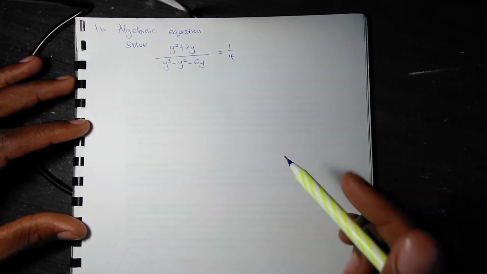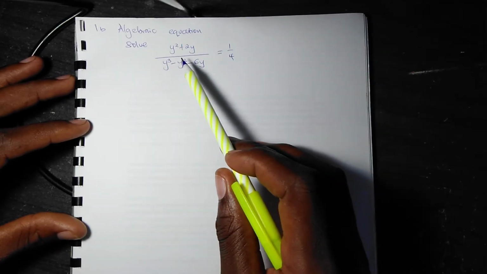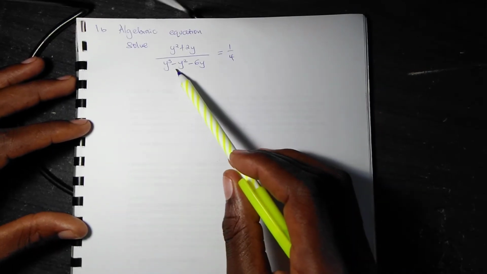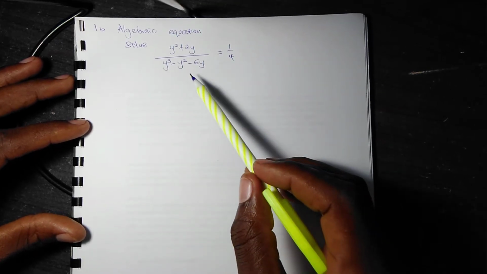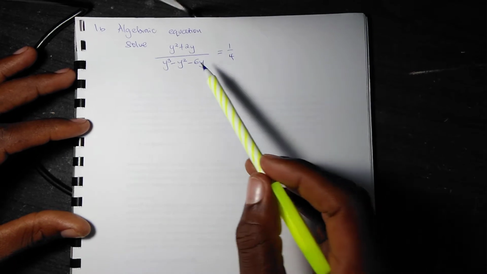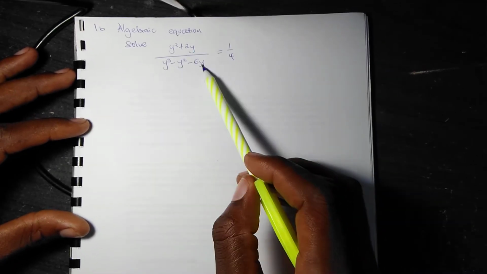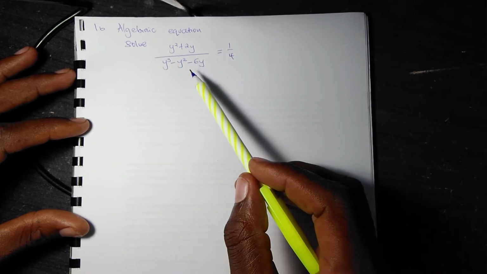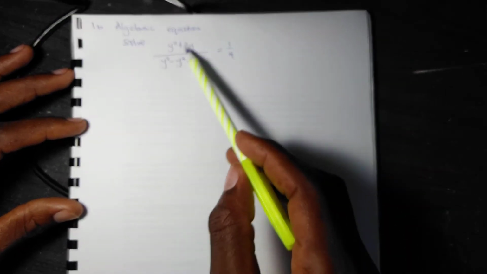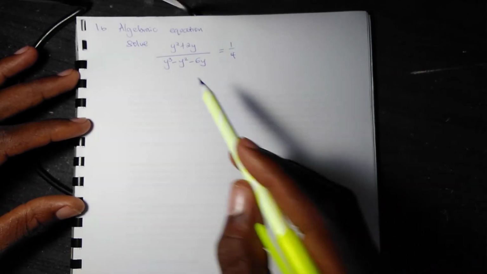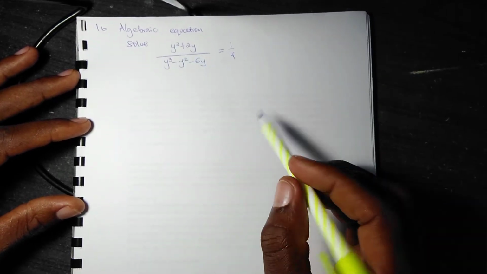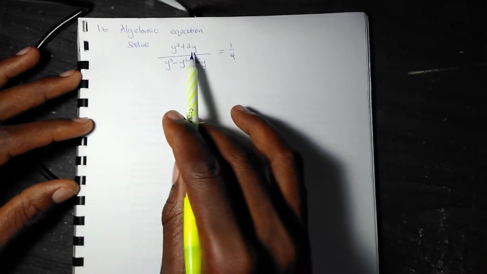In this particular case, we want to solve the algebraic equation of the form (y squared plus 2y) over (y cubed minus y squared minus 6y) equals a quarter. In this kind of equation, you can realize that there are common terms. For example, the y is repeated in the numerator and the denominator. We can start therefore by first factorizing so that we remove the excess y.